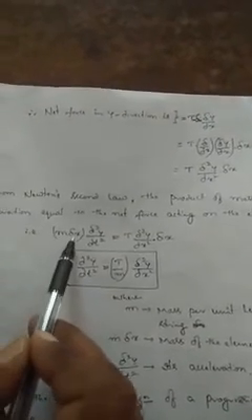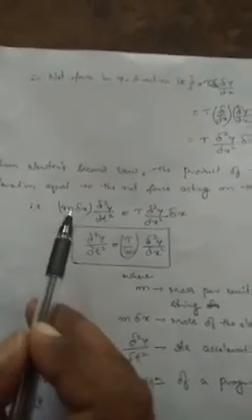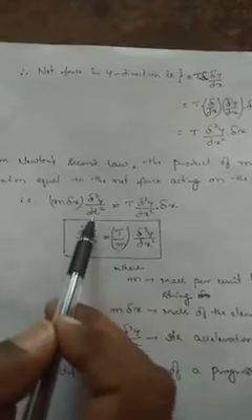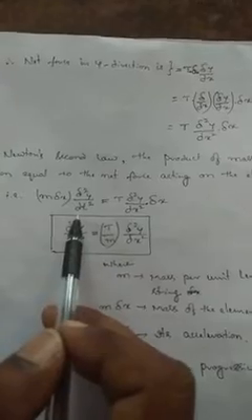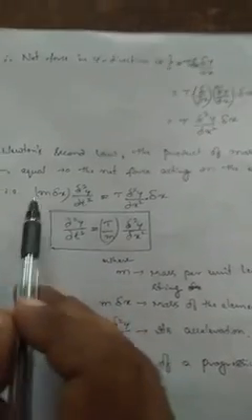Del square y by delta t squared explains the acceleration. Instead of writing force, we write mass into acceleration. That is equal to T into del square y by delta x squared into delta x.